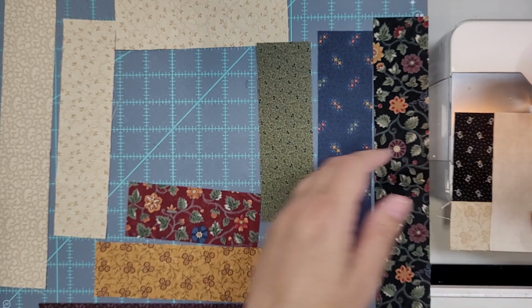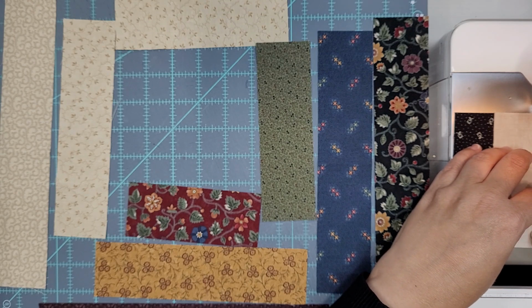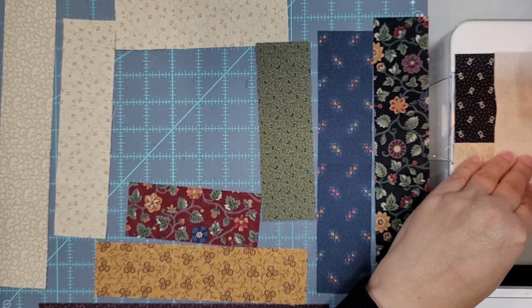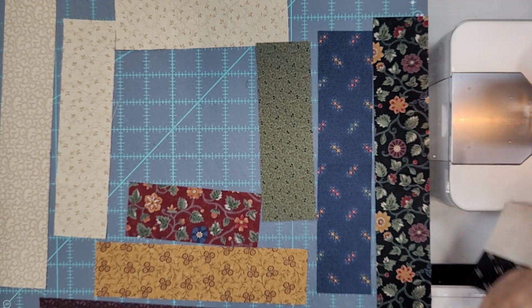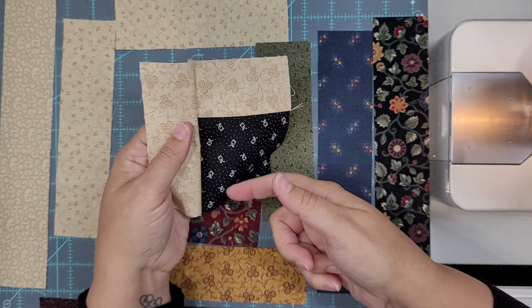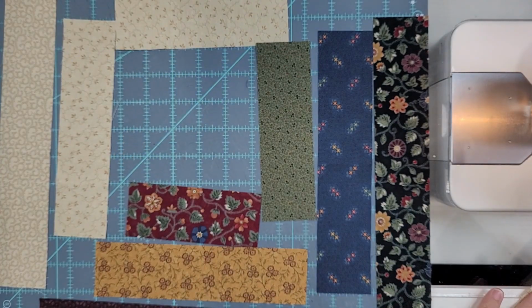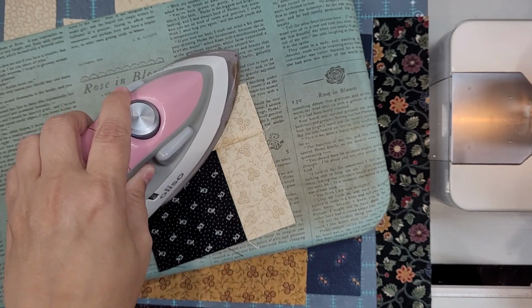Now you may have started building with your lights on the right hand side. That's okay too. Then I believe you'll go clockwise if you did that. But it also depends on how you lay out your pieces. Like if you started with this one down here, you'd go clockwise, but I'm going counterclockwise. Whichever way you're doing it, you want to make sure you're just going around and around that centerpiece, and it's going to build bigger and bigger.